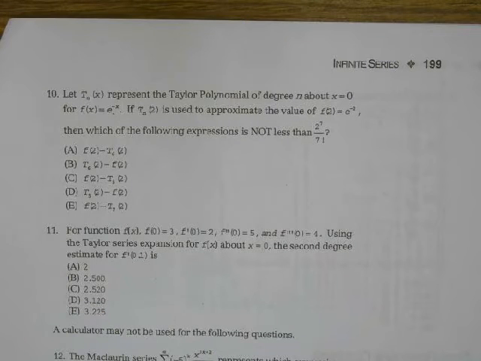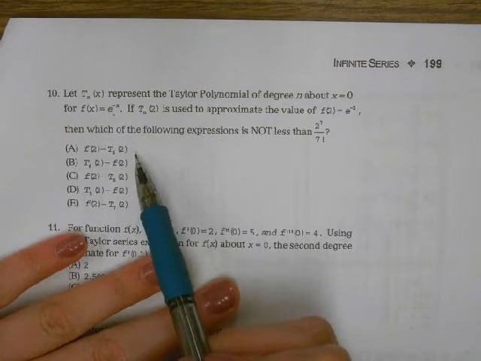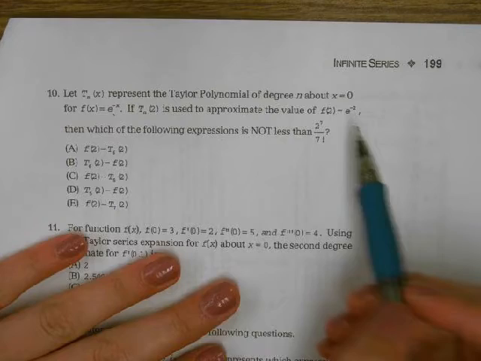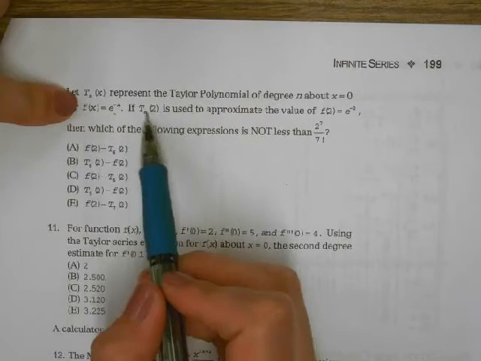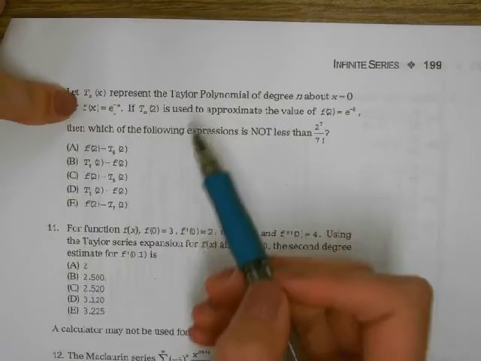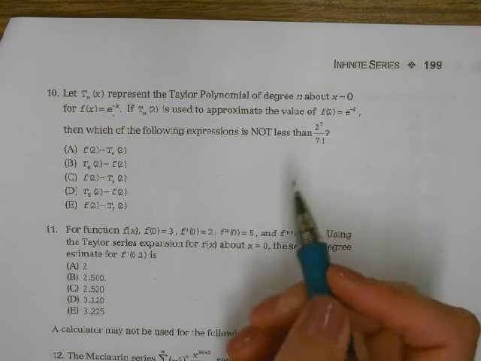All right. On this problem, they're kind of getting at what the error bound is. So if you can see, f of 2 is e to the negative 2. This T sub n of 2 is our approximation of what e to the x is when you evaluate it at 2.